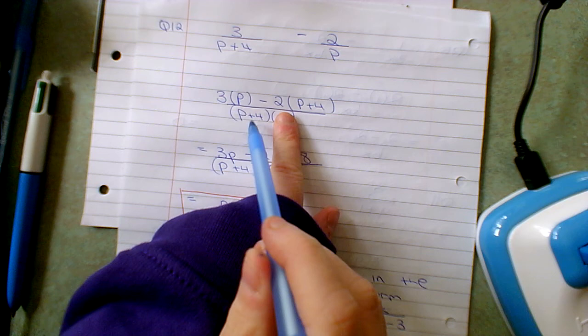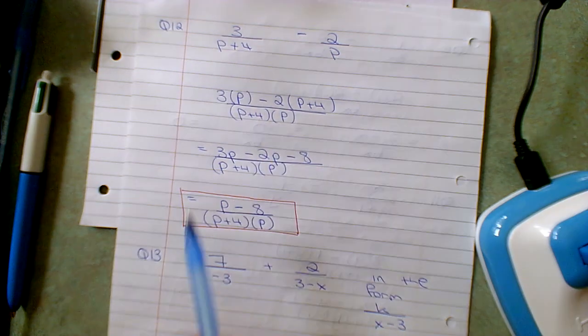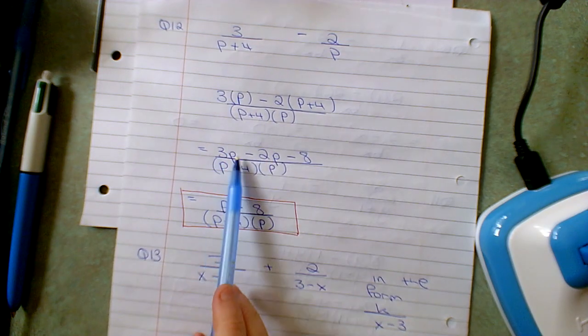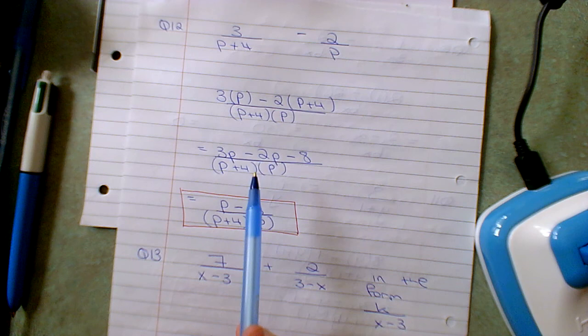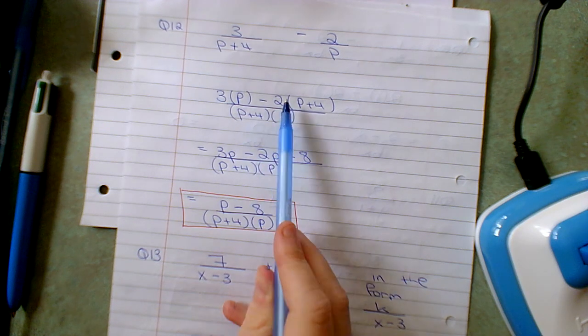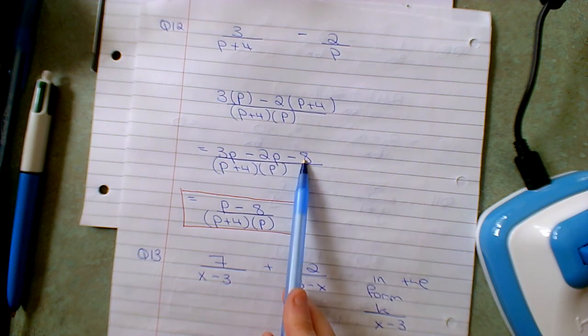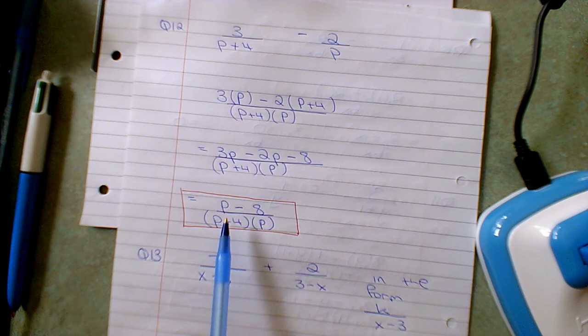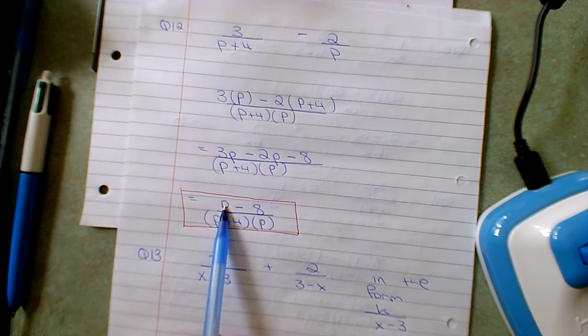So 3 times p will give me 3p, minus 2 times p will give me minus 2p, minus 2 times plus 4 will give me minus 8, and then just tidying it up, 3p minus 2p will give me p minus 8, and that's my final answer there.